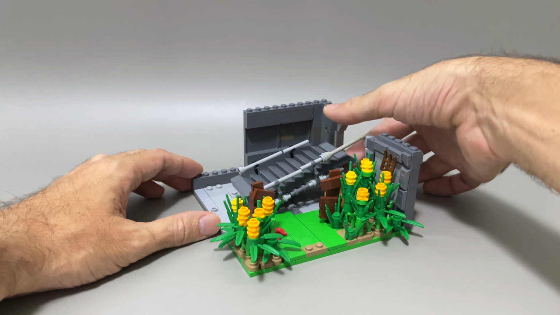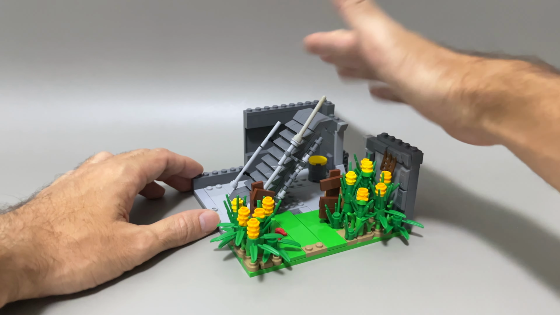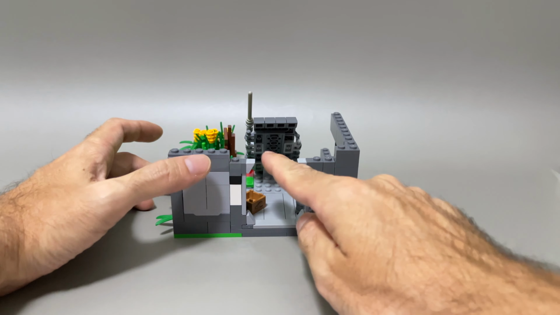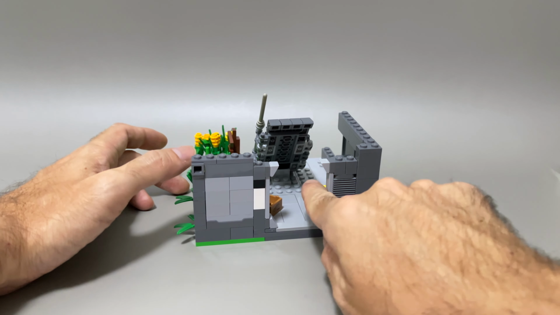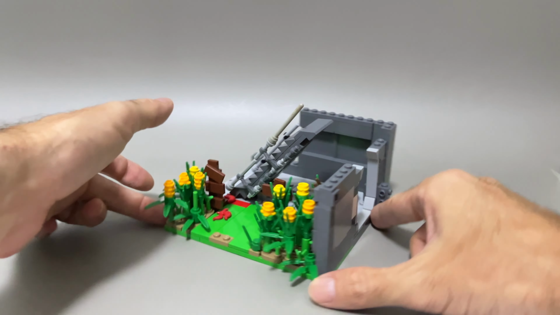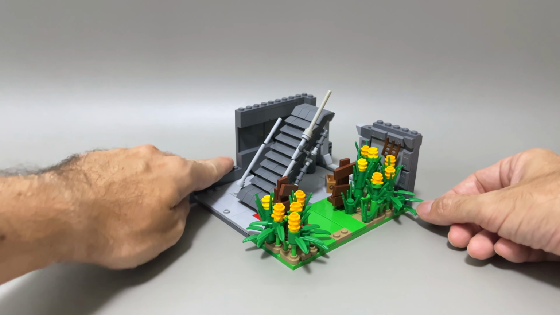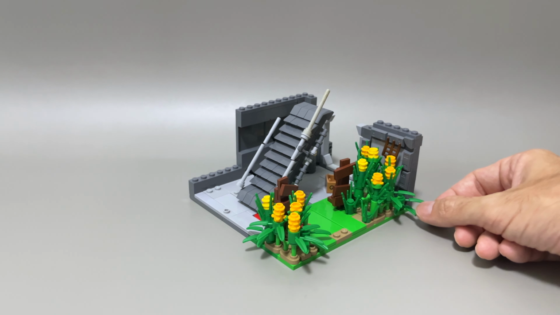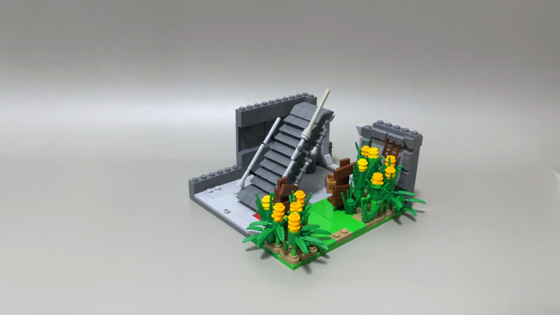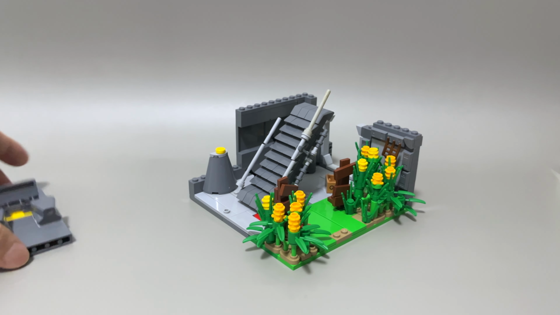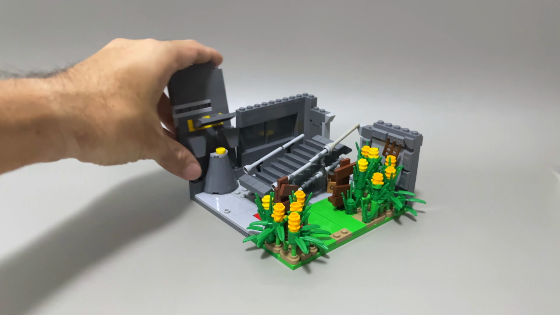These are actually on a hinge, but then I'm going to block it off. Over here you can see I did a bit of detailing around this door, a barrel, a crate over there, very, very simple details. Now over here, I didn't know what to build. I didn't want to put another door, so I just put some random details over there. Let me get the pieces. So this probably doesn't make any sense at all, but I thought I could just add some sort of detail.